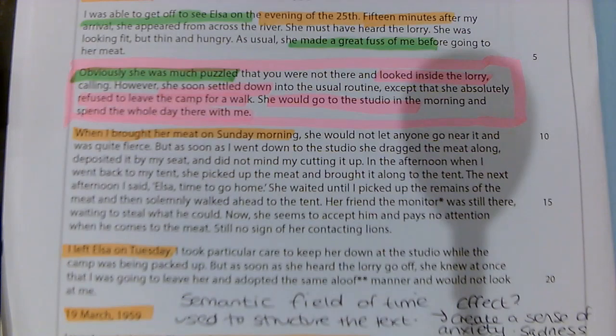So now we've made quite a nice structural point about how this text moves through time. We need to zoom in and actually really begin to look at the language. And I've started to highlight in green this sense of the fact that Elsa has got many human characteristics. As a technique, we actually call this anthropomorphism.